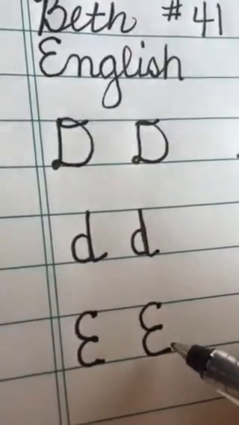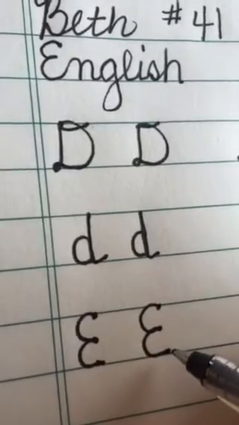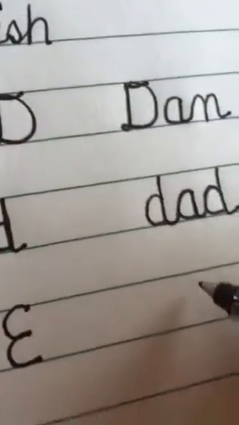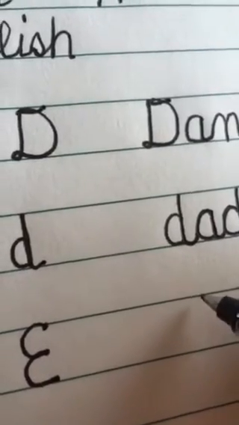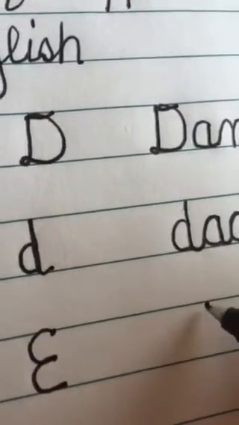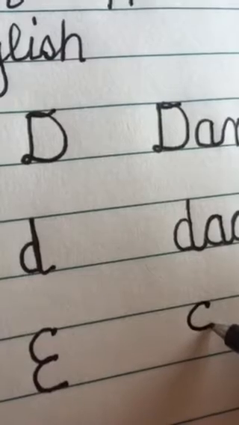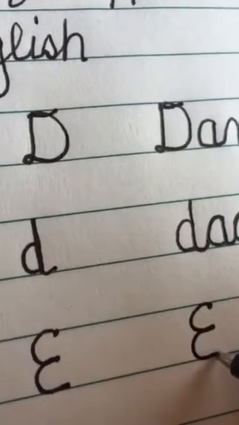Now if we want to connect it, we would connect from the bottom right here because our pen is already down there. So let's do the word egg. Or let's do a name that starts with a capital E. So let's do Eden, E-D-E-N. So we'd start up here, and we're going to do left into the middle, left into the bottom.